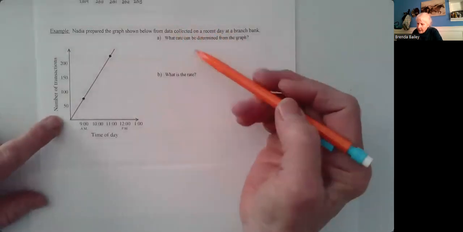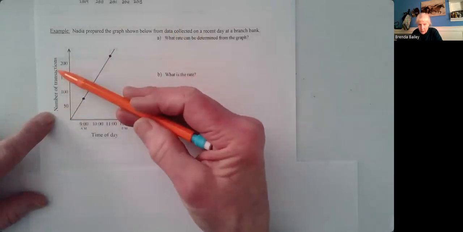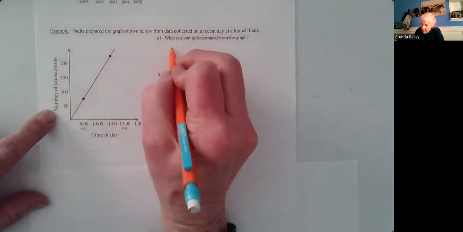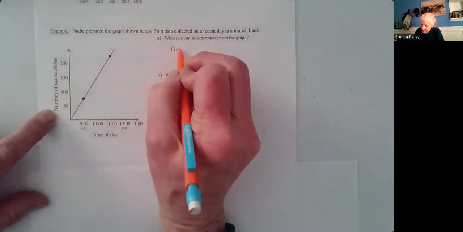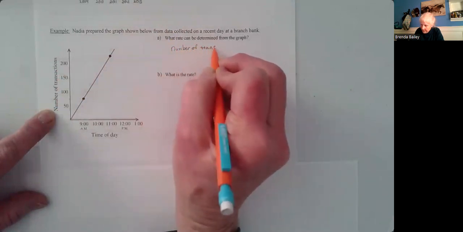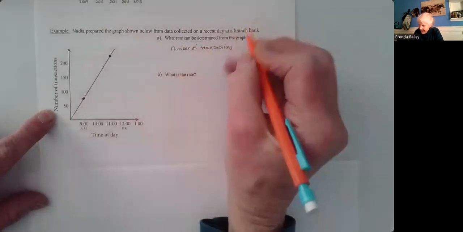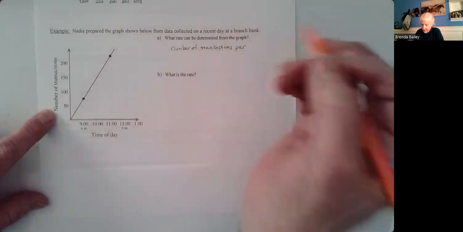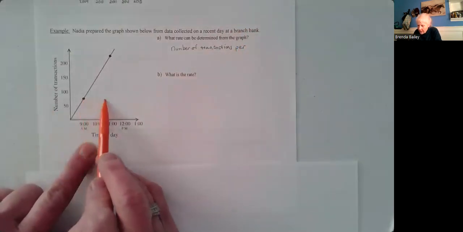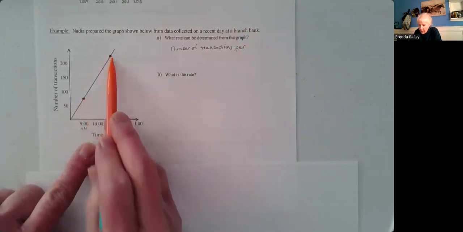So when you want to find the units or what you're finding, you look at the y-axis for the numerator, the number of transactions. So we've got the number of transactions per, I'll write the word per instead of the slash. Now, what is the change in the x? Every time you change the x, you're changing the y a certain amount.